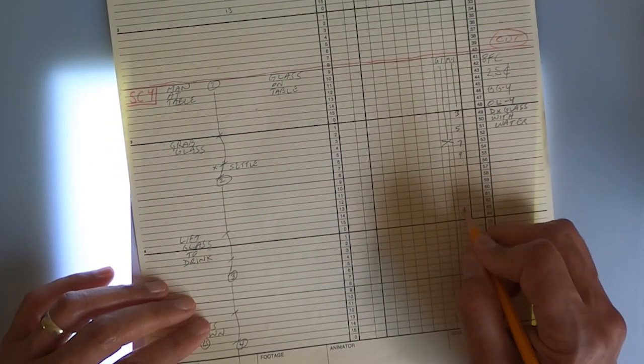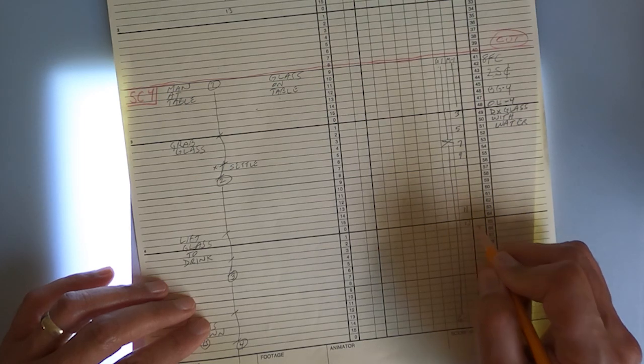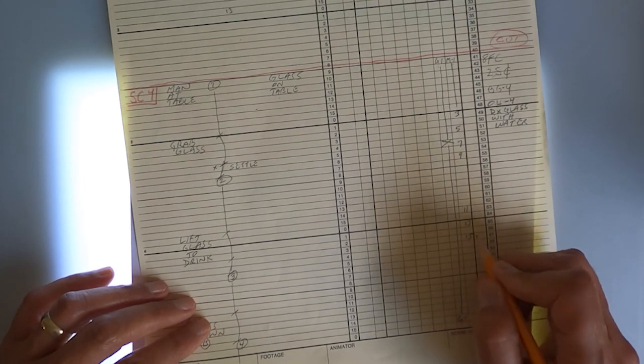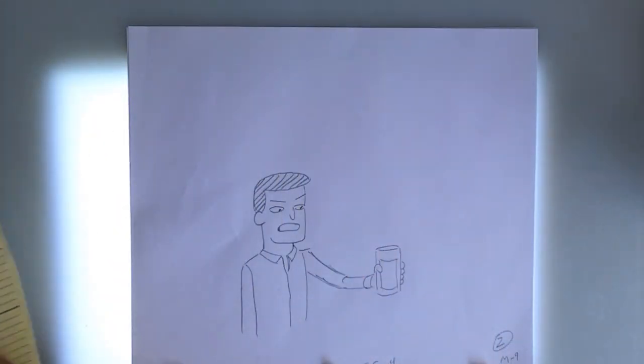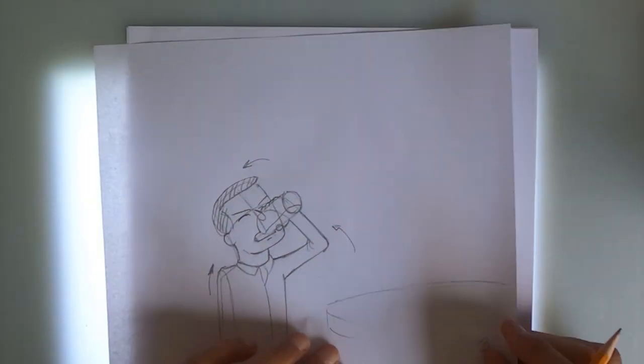So that's going to be 11, 13, 15, 17. He's lifting the glass up and tilting his head back.